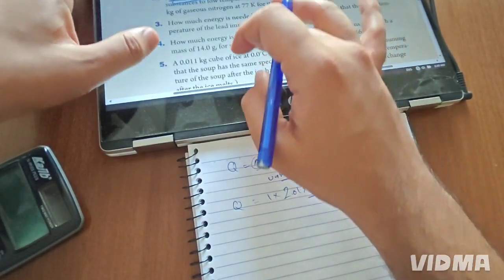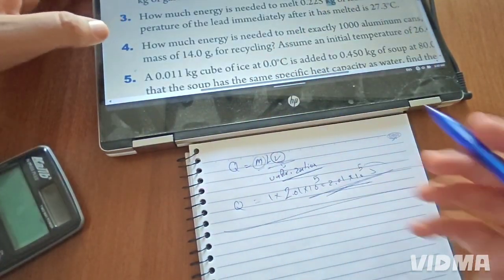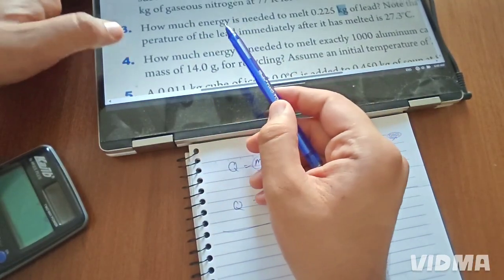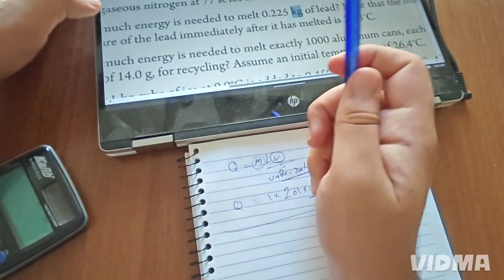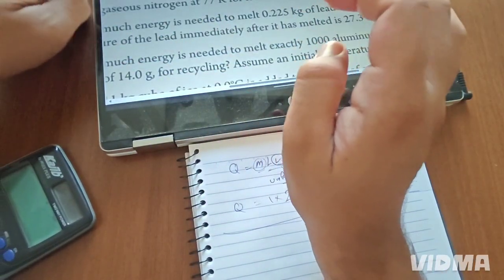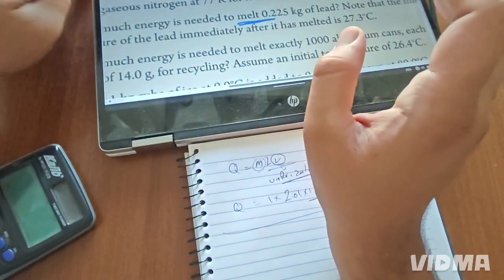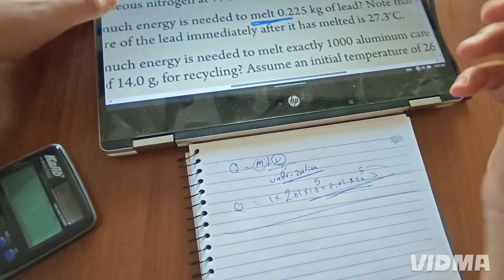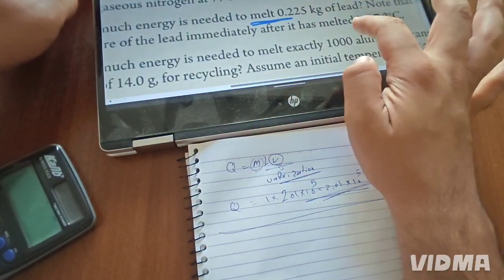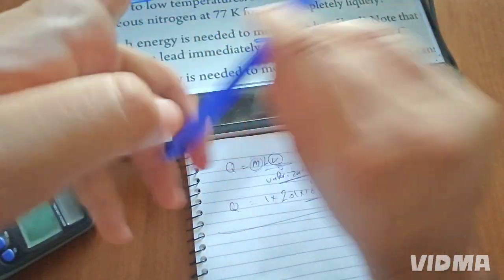Question 3. It said, how much energy is needed to melt? Be careful about this word, melting. You know it means converting solid to liquid. Melting is converting the state of the matter from solid to liquid.